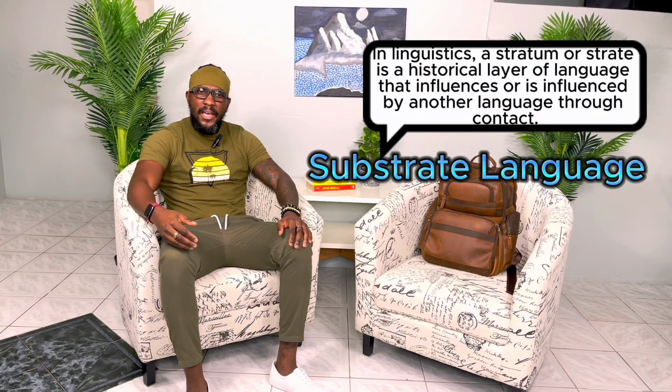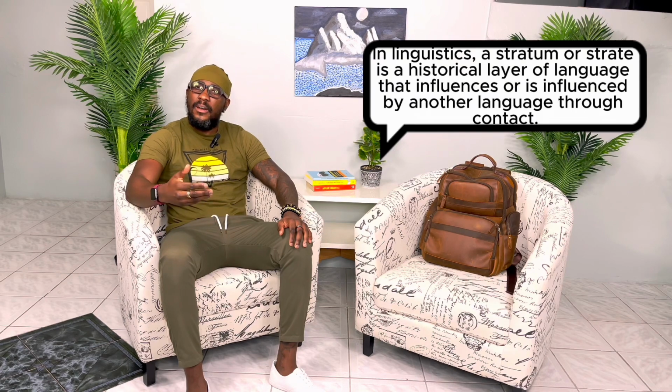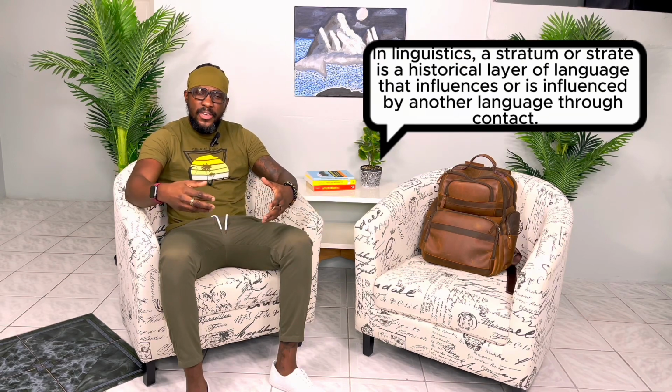Now, the several different varieties of Jamaican Creole we have historically have different sources. So, for example, we are going to start with the technical terminology, but don't worry, we are going to break them down. In linguistics, we talk about the substrate language. And the substrate language varies depending on the contact situation. So within the Caribbean, when we talk about the languages that were in contact that gave rise to Jamaican Creole, the substrate language would have been considered the African languages.